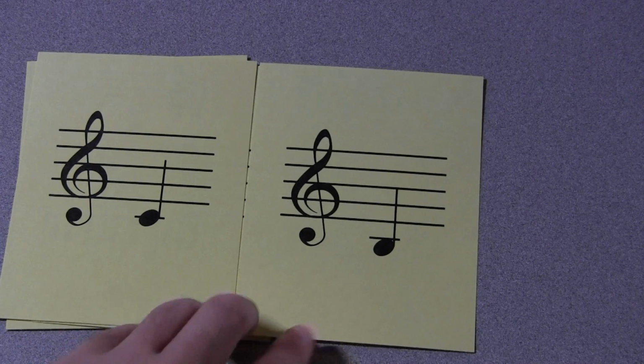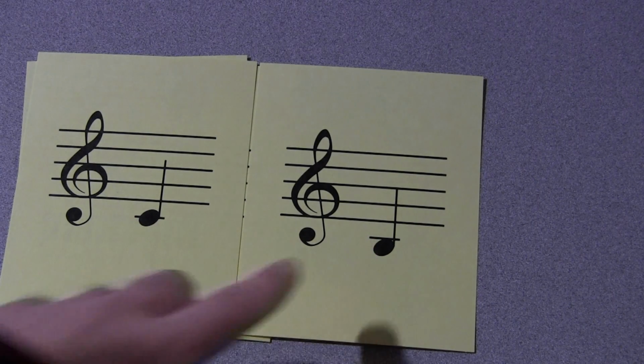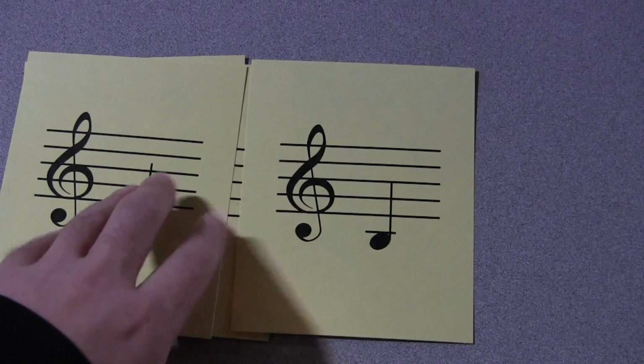So what's the next one down? Let's see. Oh, that's right below it, I'd say, because there's the ledger line. This one's right below it. What's before C in the alphabet? If you said B, you are right on the money. There you go. All right. Falling all over the place today. Okay. I'm going to move that out of the way.